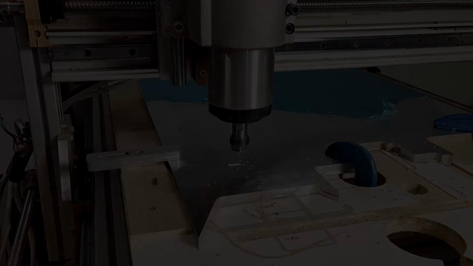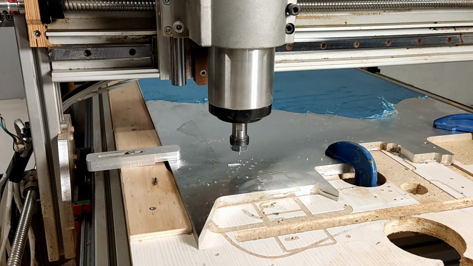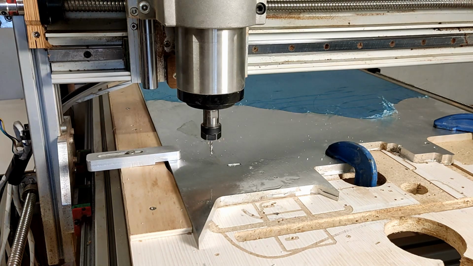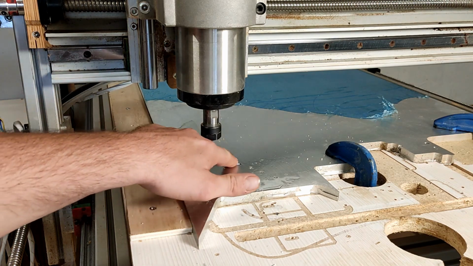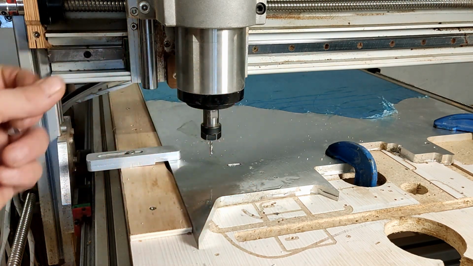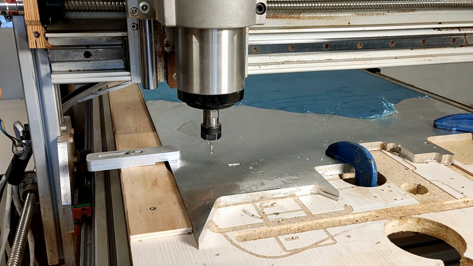Let's get started. So apparently the first try was a mistake. The toolbit broke after just a couple of millimeters. I think the toolbit was damaged, a dull toolbit, because I can see here there are a lot of raised edges. It actually melted the aluminum instead of simply cutting it. So let's try again with the same settings.